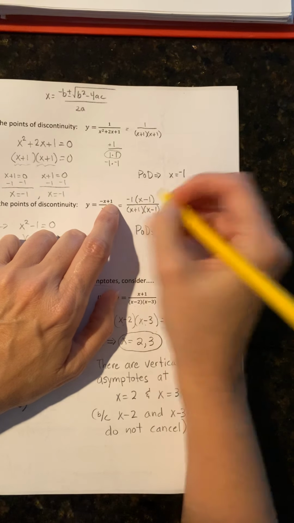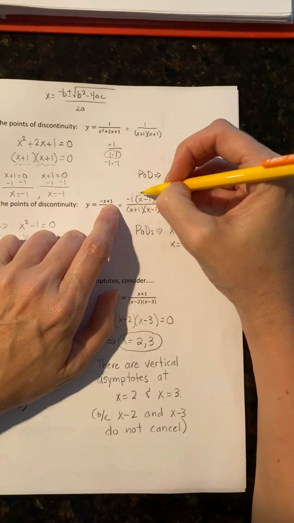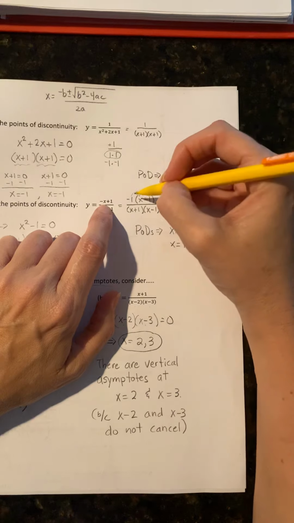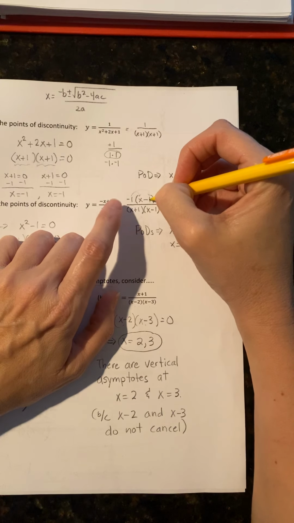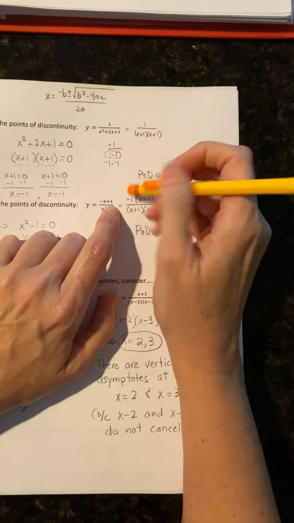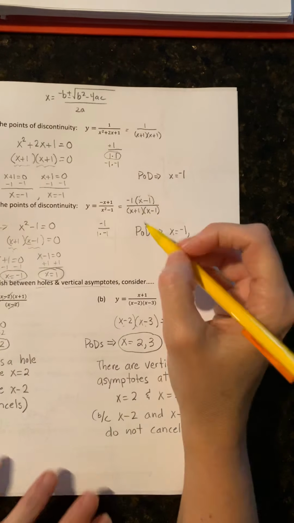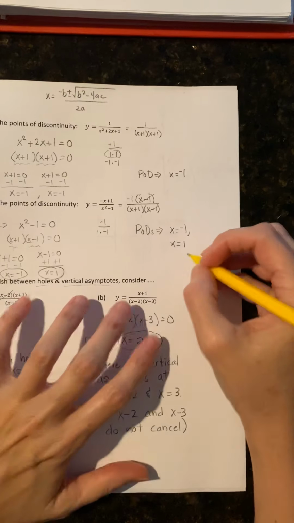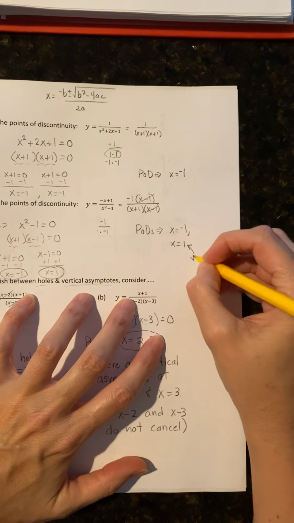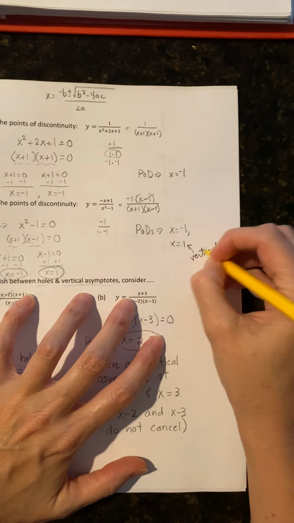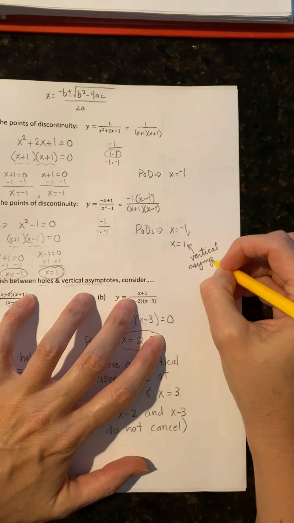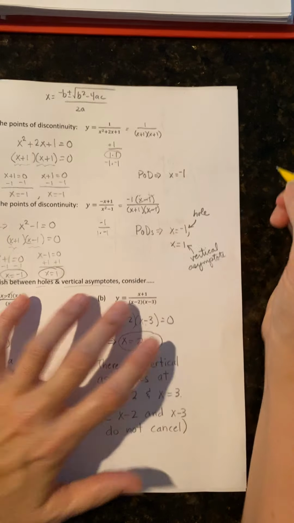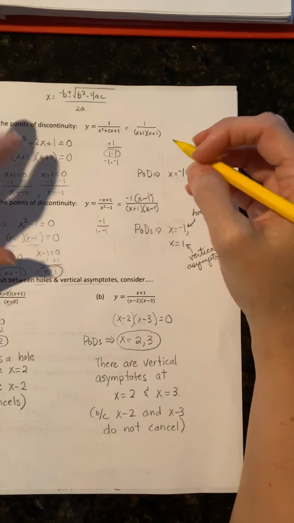So think about this. If you distributed the negative 1 back, negative 1 times x would be negative 1x, and negative 1 times negative 1 would give you this positive 1. So it's this same thing just factored. And then you'll notice the x minus 1's cancel. So here's what's happening. There's an asymptote here, a vertical asymptote, and there's a hole there because that one canceled.